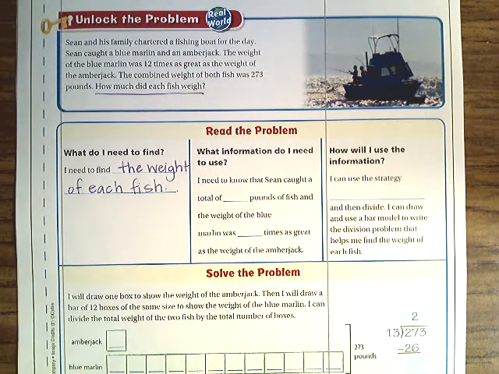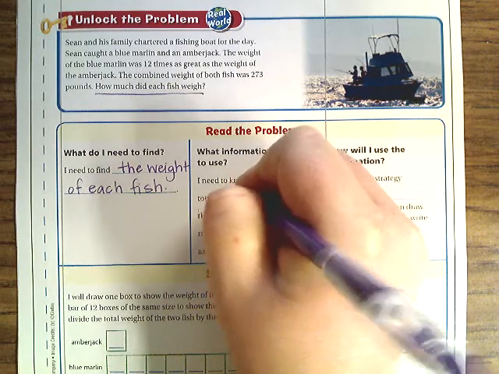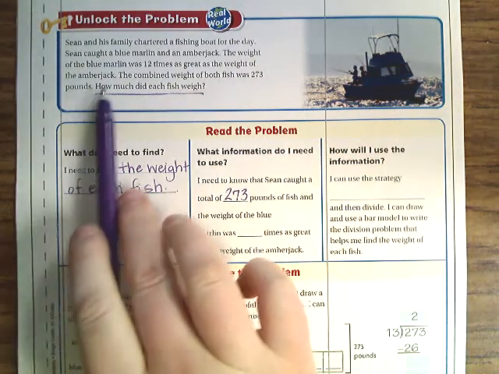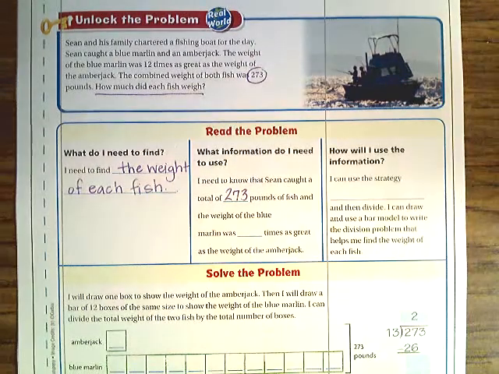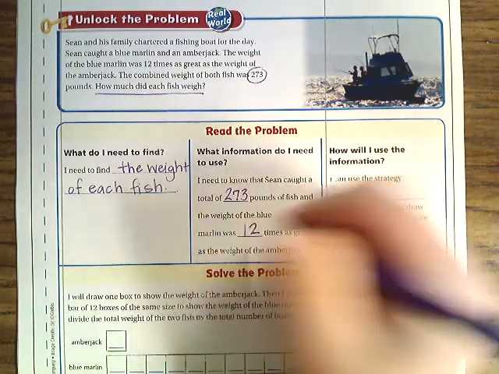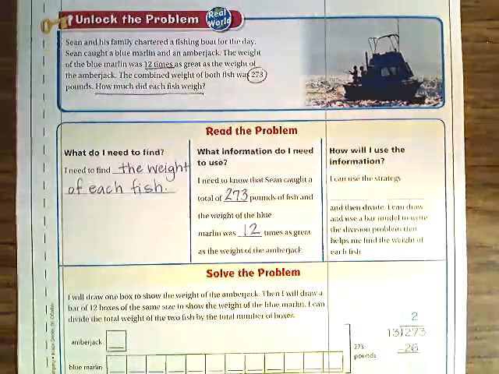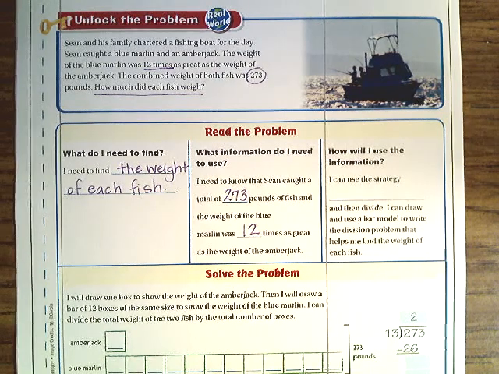The second part says, what information do I need to use? So I need to know that Sean caught a total of 273 pounds, because it tells us right here that the combined weight of both fish was 273 pounds. And the weight of the blue marlin was 12 times, it tells us that right there, 12 times as great as the weight of the amberjack.